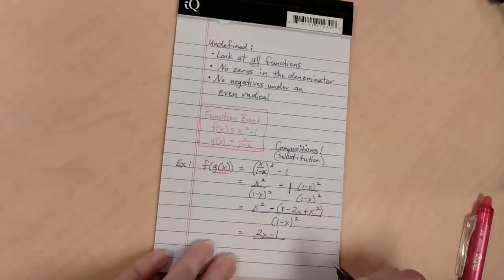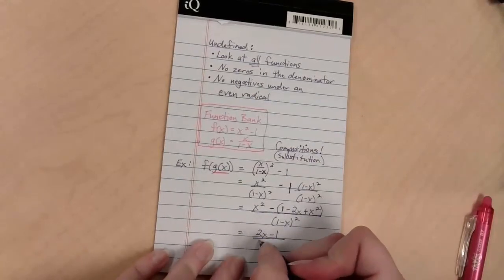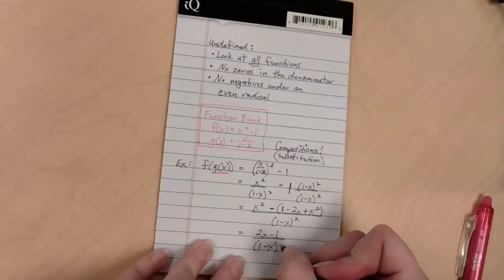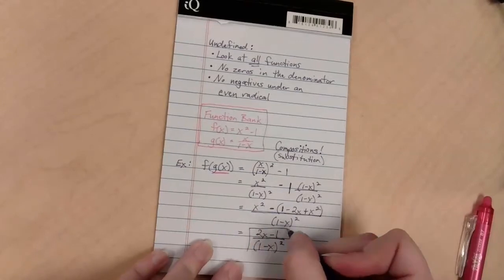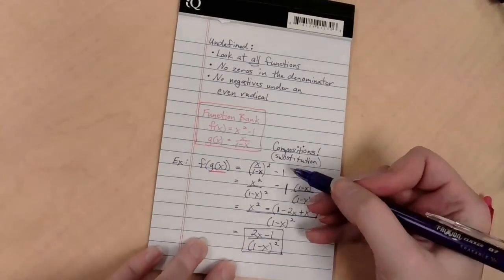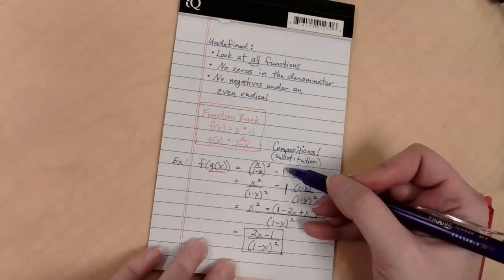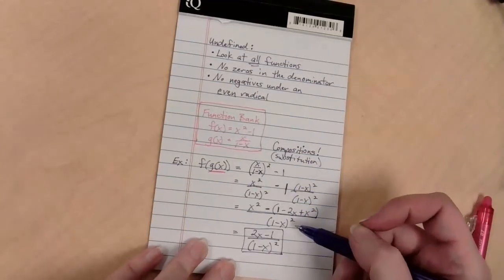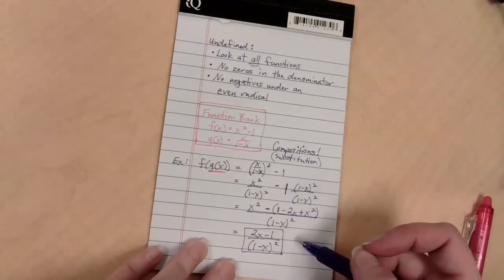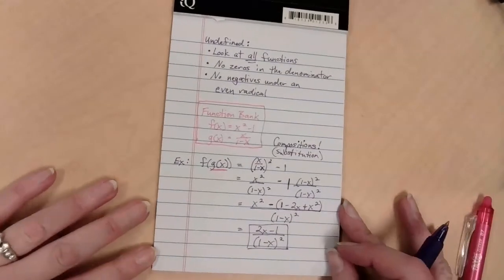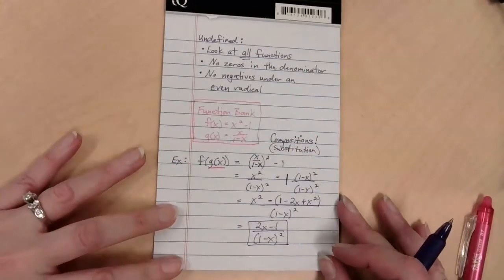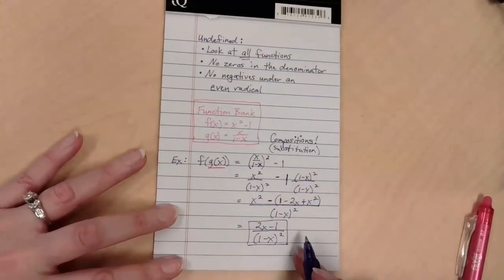That is my new numerator, over 1 minus x, quantity squared, my denominator. So the idea of a composition is just to do a substitution, but then sometimes the cleanup can get kind of messy to simplify. Just keep your eyes on what you're doing, and remember all of your work with rational expressions, because, fractions, exciting.